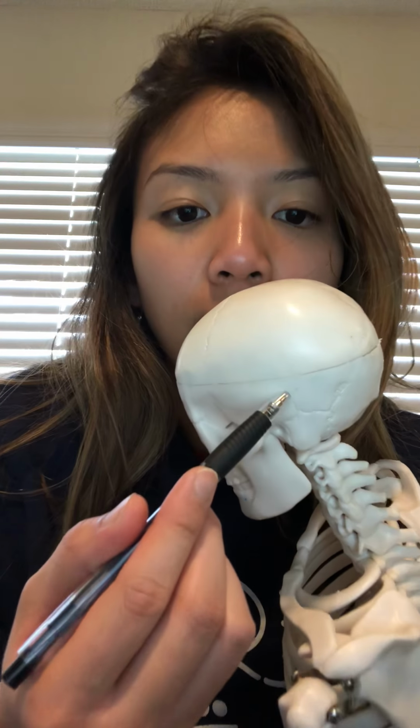Next one is the lambdoid suture, and this connects the parietal bone with the occipital bone. And that is going to be back here. The next one is the squamous suture, and the squamous suture is going to be found right about here on the side. And this suture forms the joint of the skull between the squamous part of the temporal bone and the inferior aspect of the parietal bone.